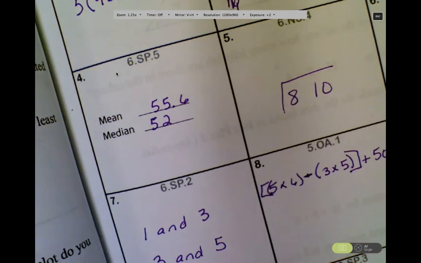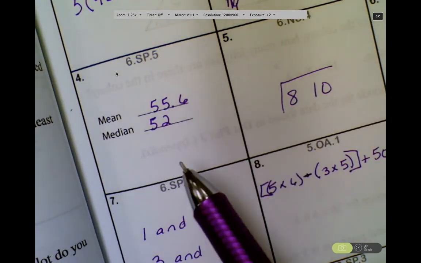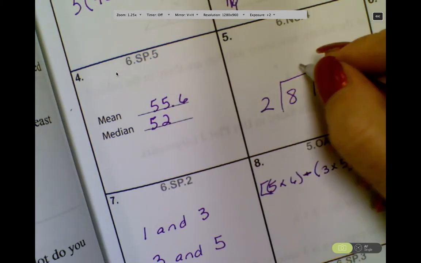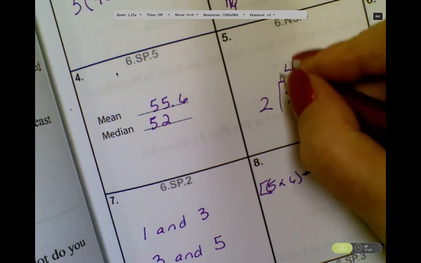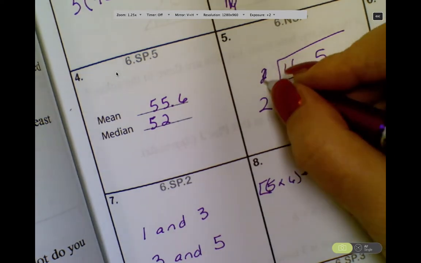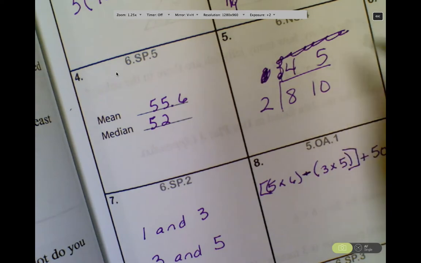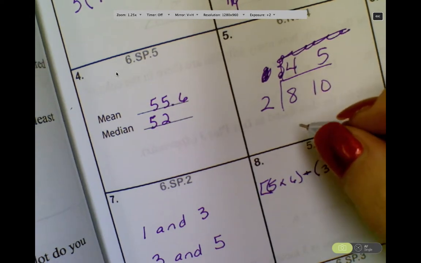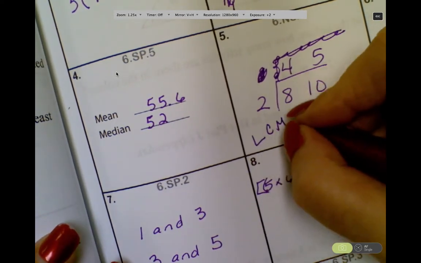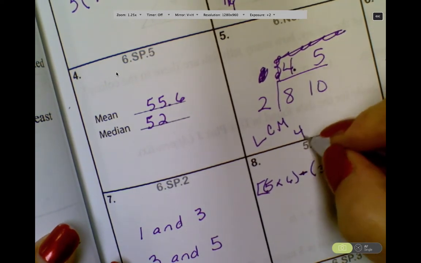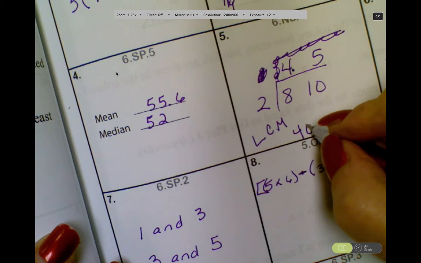My mean is 55 and 6/10. My median is 52. Finding the least common multiple, 2 goes into both of these. That's 4 and 5. No, it doesn't. That's it, just 2. So I am finding the least common multiple. So 2 times 4 is 8. 8 times 5 is 40. That would be the least common multiple.